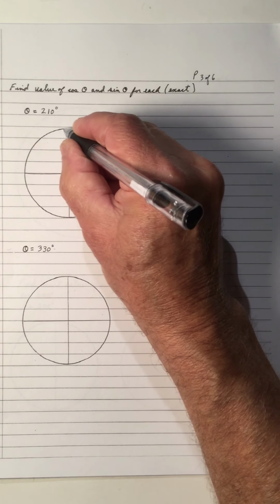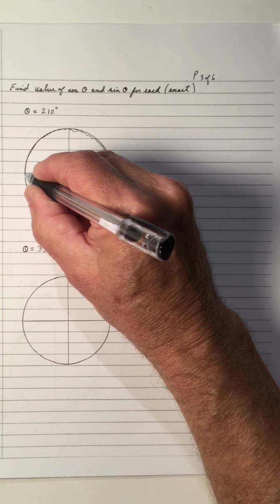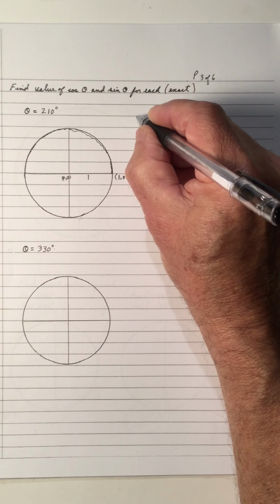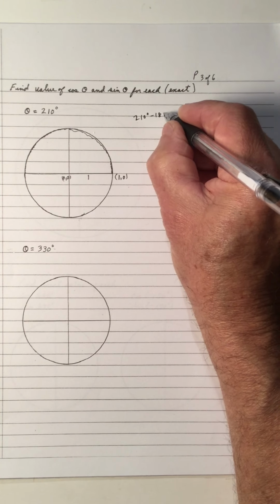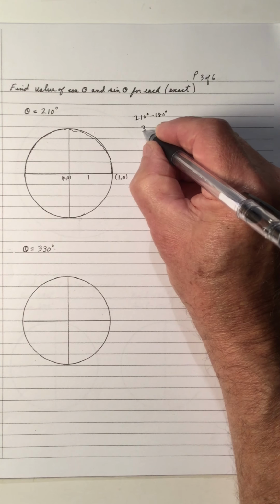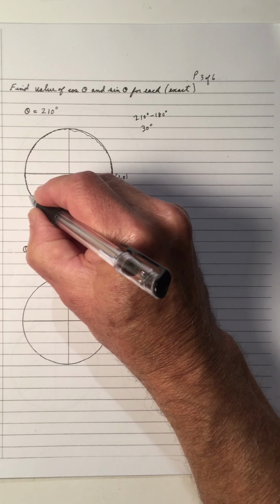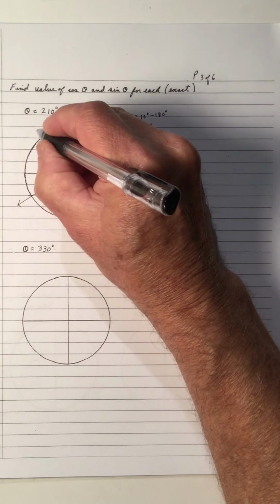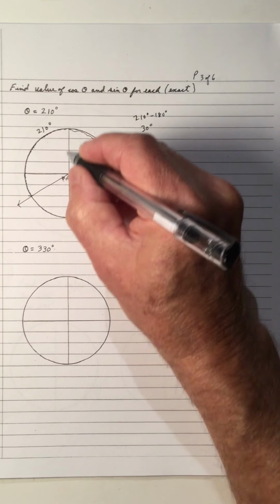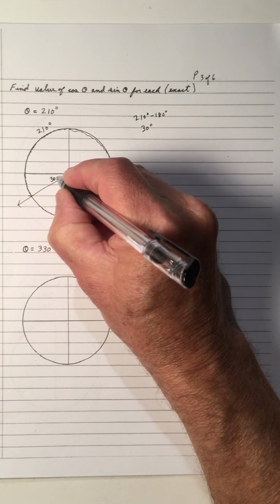So that's a 90, 180, plus, and we have 210 minus 180, so we have 30 degrees. So this is 30 degrees into here, and draw a terminal arm. So that's 210 degree rotation, and that's 180, and that's a 30.